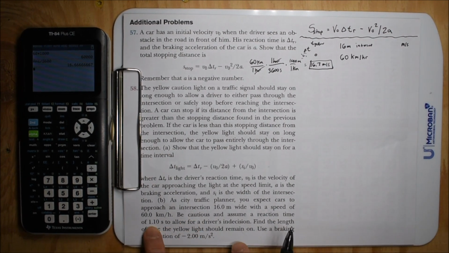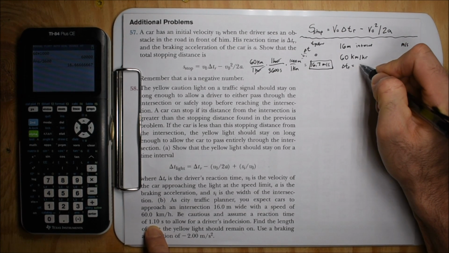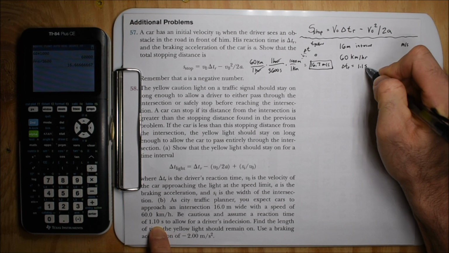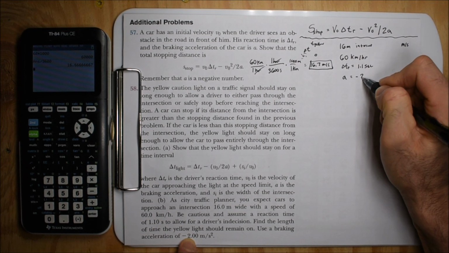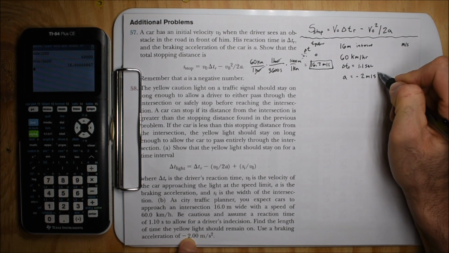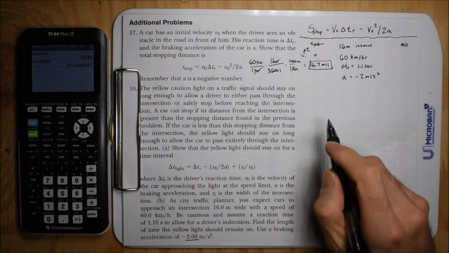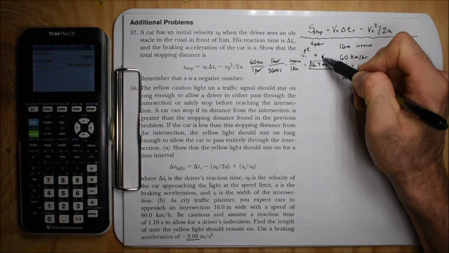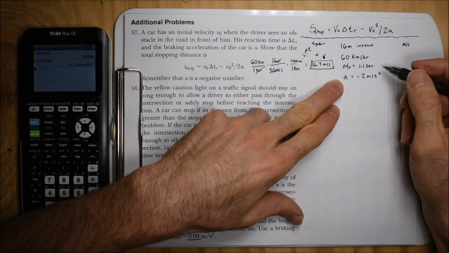The other information we have is a reaction time, change in T_R, of 1.1 seconds. And then we have an acceleration of -2 meters per second squared. It is a physics book, so they want you to use 3 significant figures. See how we used 3 significant figures right there? Good enough.